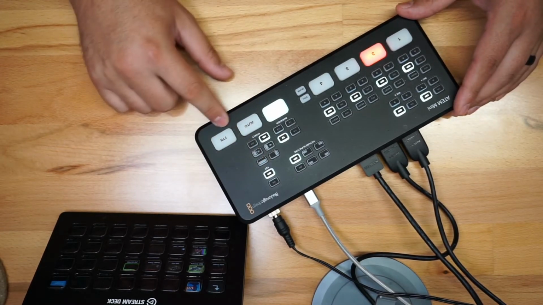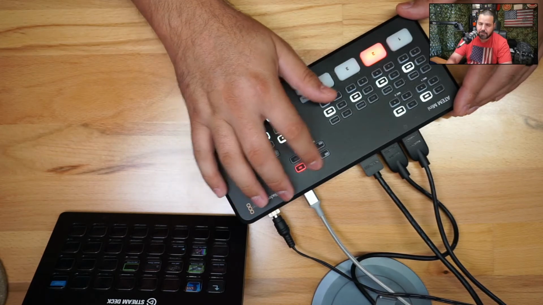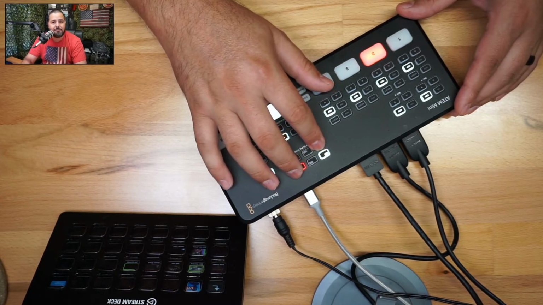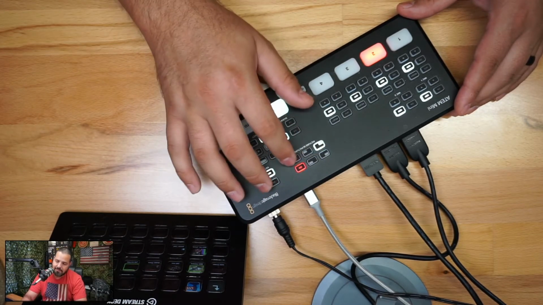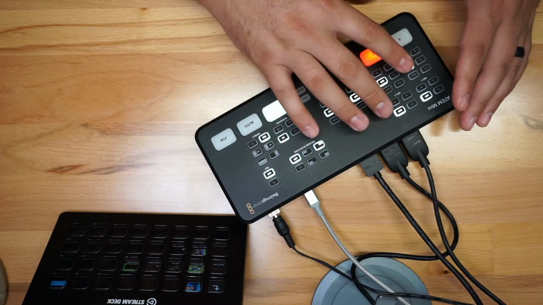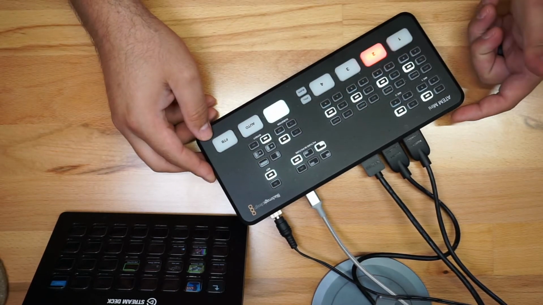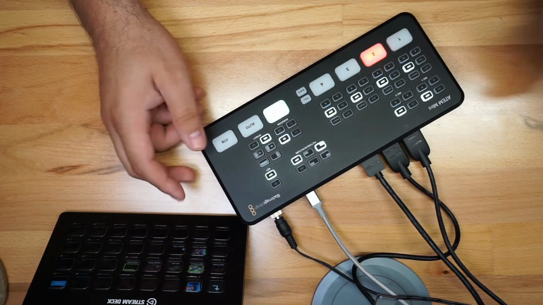But you have different transitions right here. You have picture in picture. If you can see right here, I'm doing picture in picture, and I can move myself around in the picture in picture, right? You can also bring a 3.5 mic right here. You could put 2 of them. And again, you could do that, right?